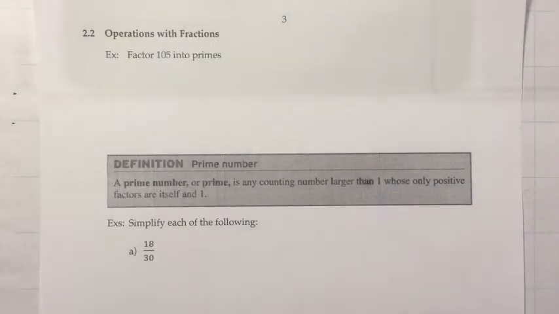Section 2.2, Operations with Fractions. I'm going to be making the assumption in this section that there's nothing here that you have not seen before and that this is a quick review. So I just have a couple examples of each of the different situations, and I'm going to try and show you maybe a different perspective on some of these things than you've seen before.